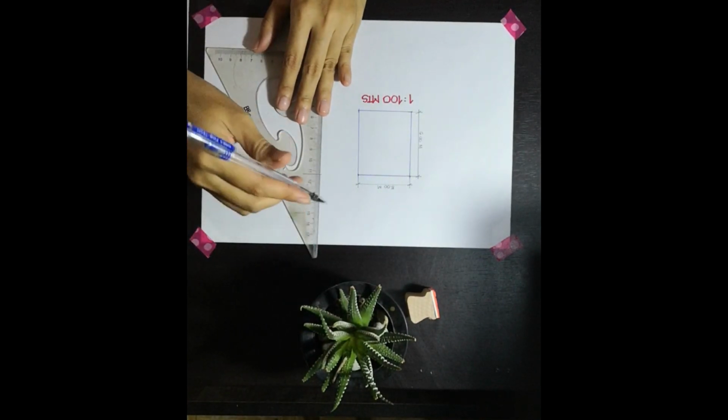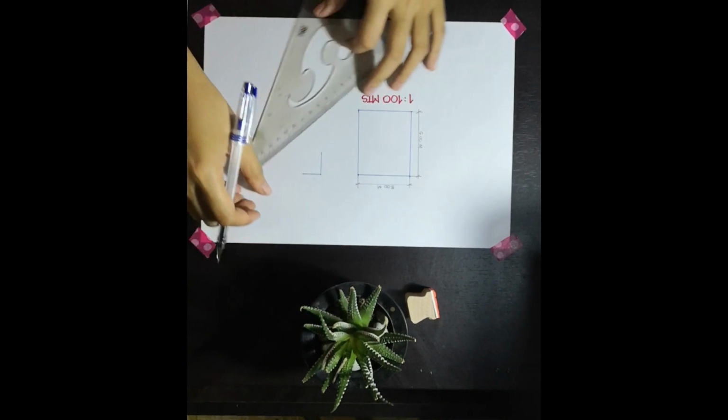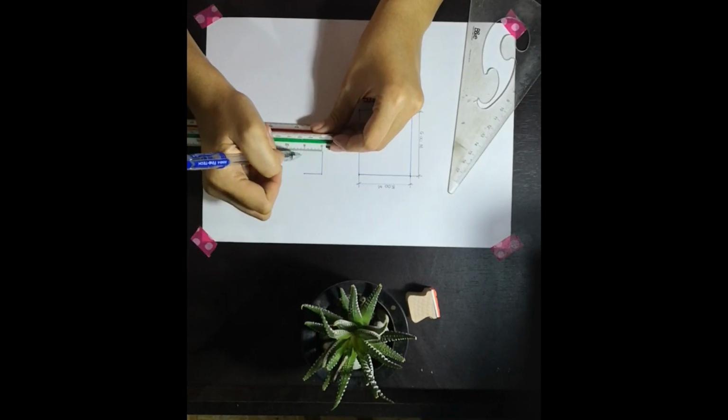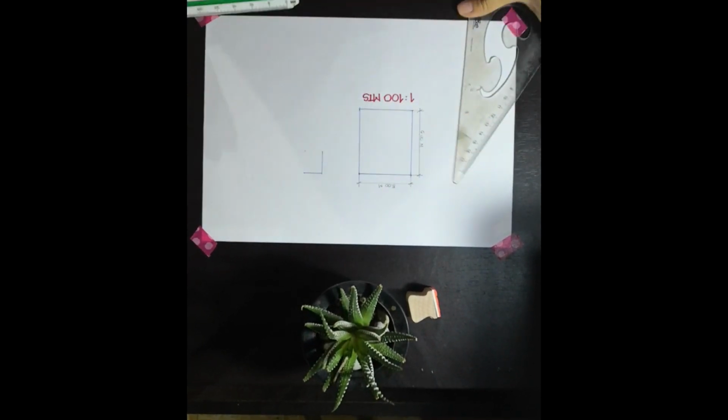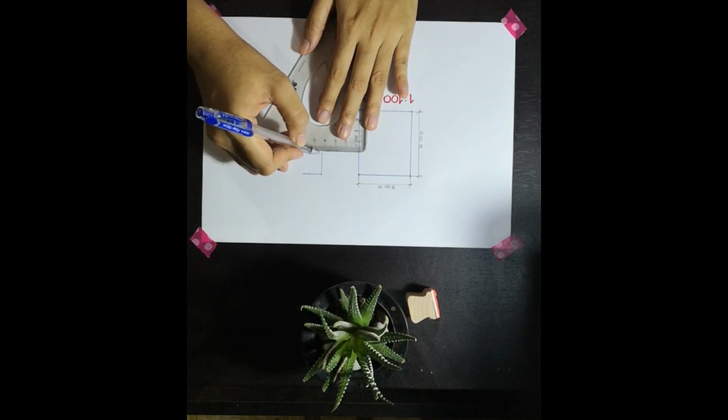So we are going to connect, and then use the scale again of 5 meters, and then by using the ruler we could connect.